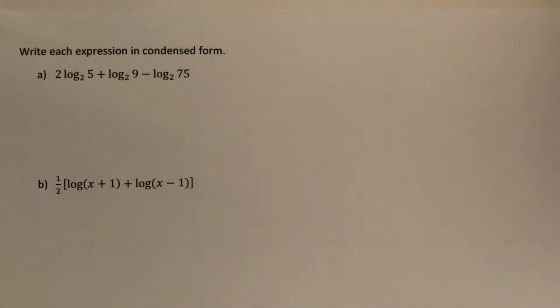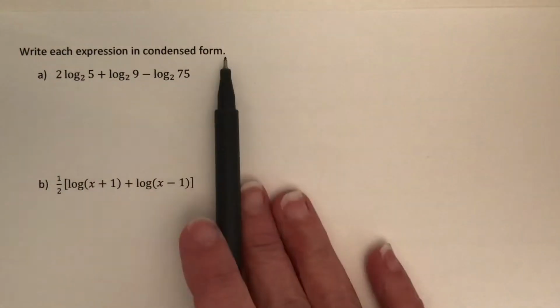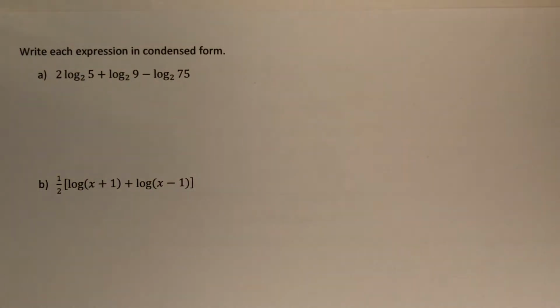This is part 2 of section 3.3. We're now being asked to write each of these expressions in condensed form.